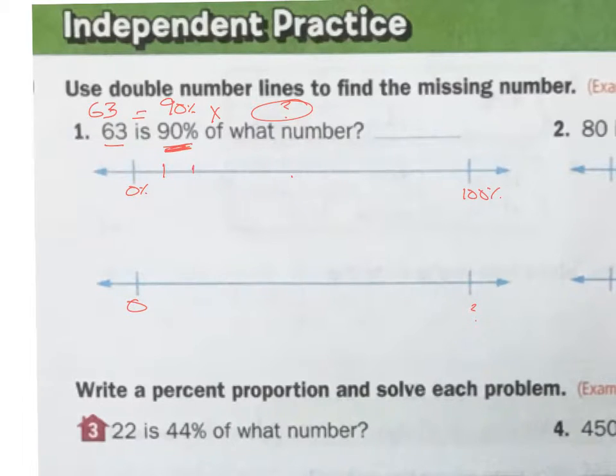So I'm going to do 10, 20, 30, 40, 50, 60, 70, 80, 90. These are all percents. 10%, 20%, 30, 40, 50, 60, and then I have 70, 80, 90. 1, 2, 3, 4, 5, 6, 7, 8, 9. This is what I know: 9 is 63. 63 is equal to 90%, or 90% is equal to 63.